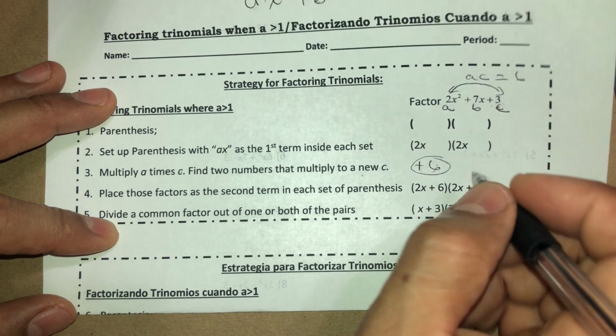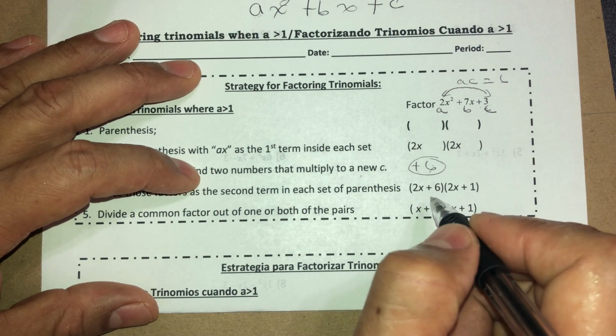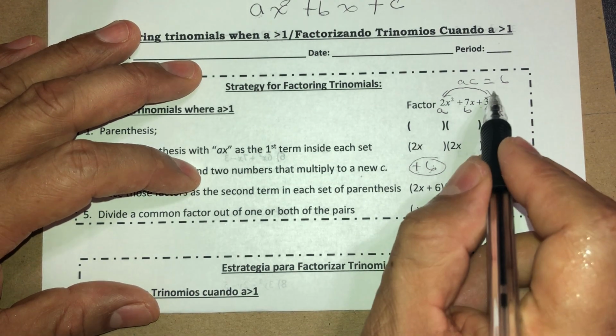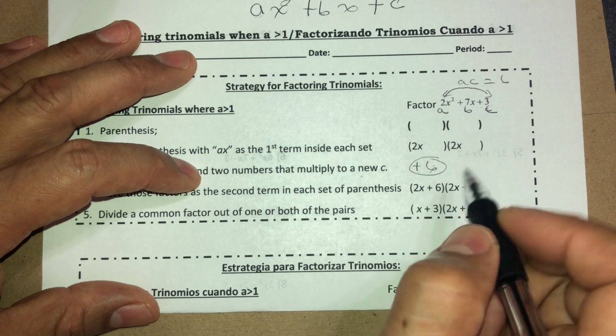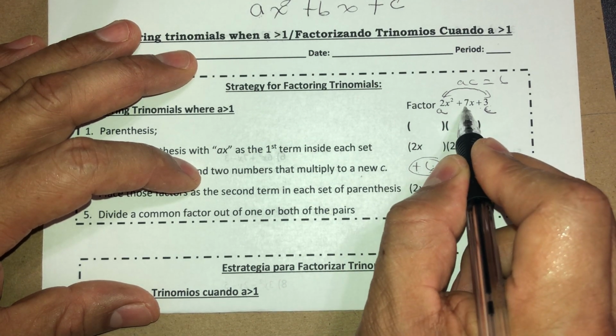What you are actually doing is finding two factors of 6 that when you add them up give you 7. So 6 times 1 is 6, and 6 plus 1 is 7.